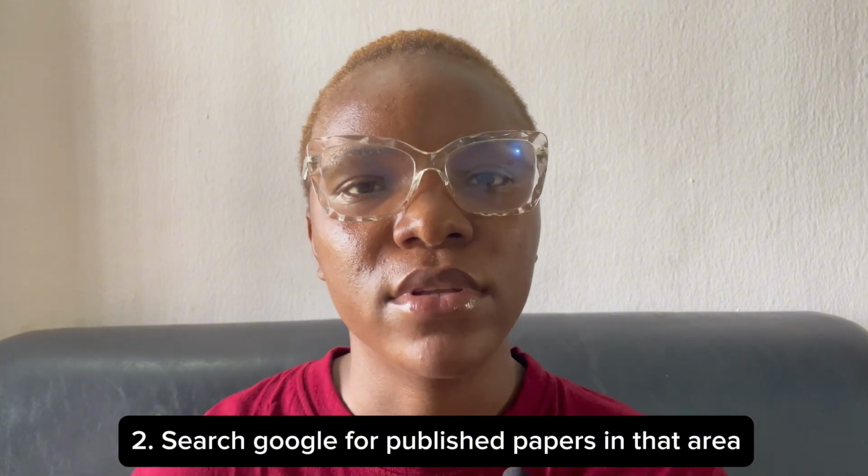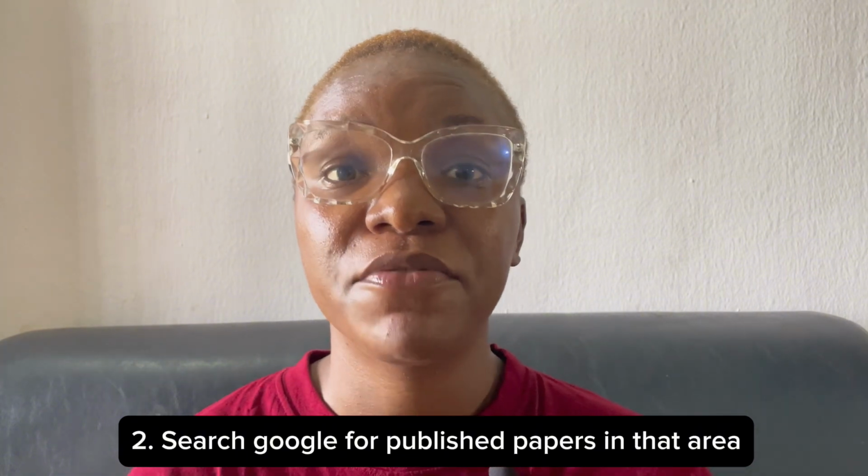Now that you've come up with a vague area of interest, the next thing you do is go to your Google browser and type in published papers on XYZ, where XYZ is that vague area that you've come up with. Let's say published papers on non-pharmacological treatments for diabetes. This is going to bring out different papers for you. Make sure you're not searching for anything older than the previous year. So it's between papers published this year, when you're currently watching this video, and the year before.